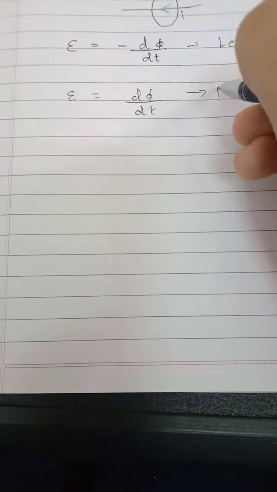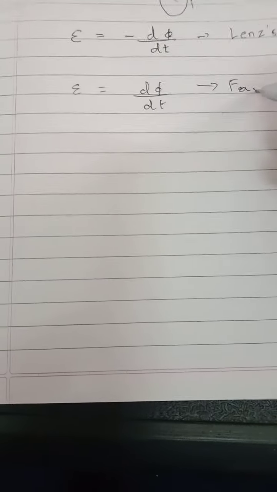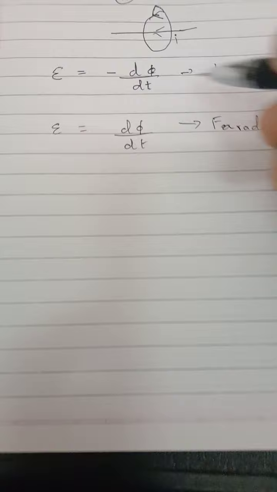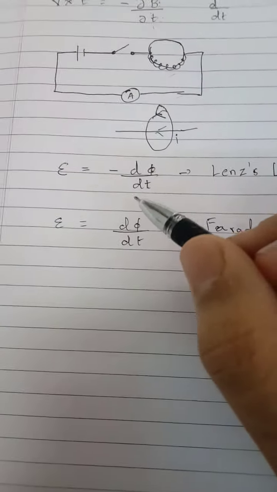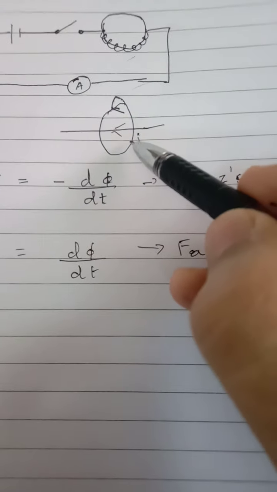So Lenz was the person. Why do we call it Lenz's law and not Faraday's law? Because what Faraday had written was epsilon is equal to d phi upon dt. This is Faraday. Lenz was the guy who figured out the minus sign, and that is the more important part. So we know that the electric current is going to give rise to a magnetic field, as we saw before.